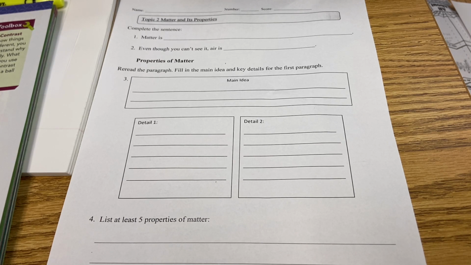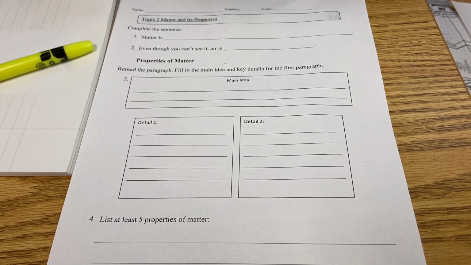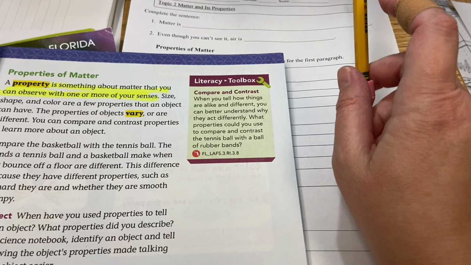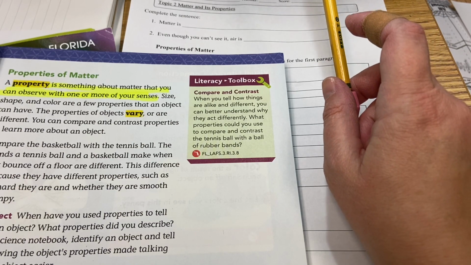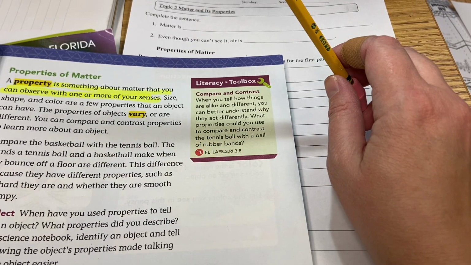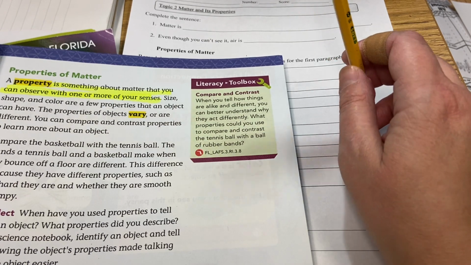Travis? It's about properties of matter. Okay, the properties of matter. That's the topic. So let's make a sentence out of that. What about the properties of matter? Judson? That the properties of matter can be used by your five senses. They can be used with or observed with your five senses.